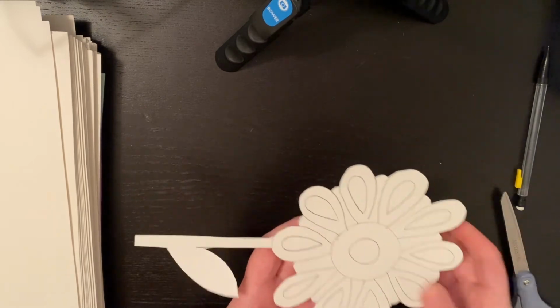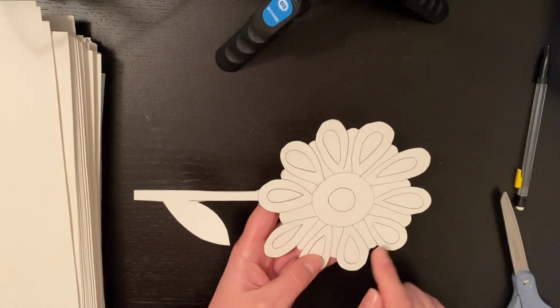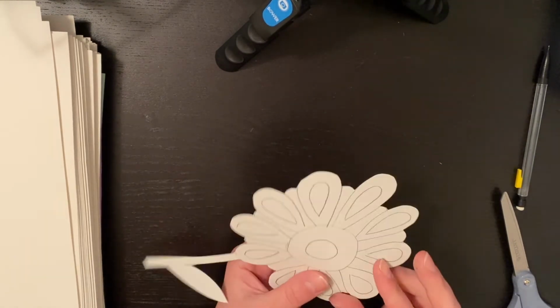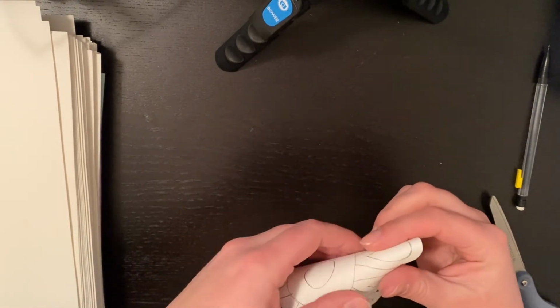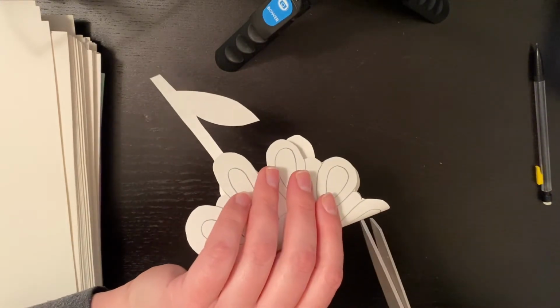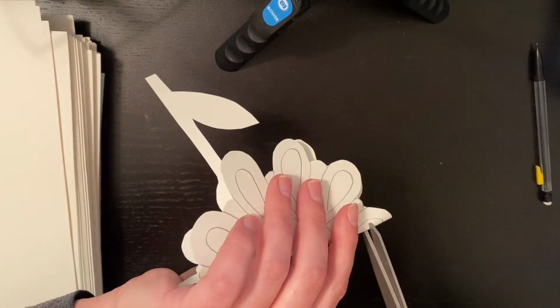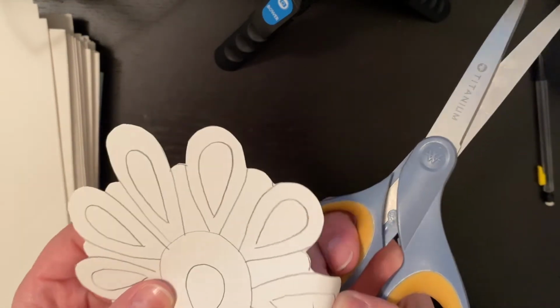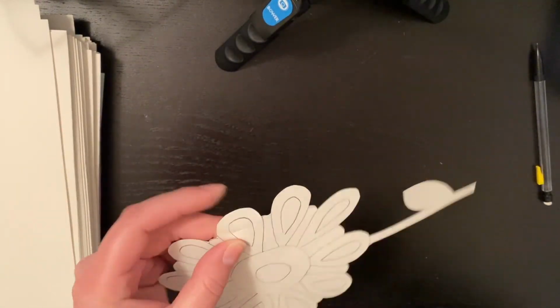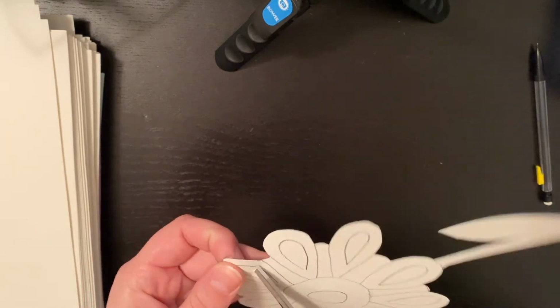Okay, so I have my flower here. Now, remember we said we have all these little details. So what I'm going to do is fold my paper over a little bit like this. And inside of these areas I want to cut out, I'm just going to pinch and cut a little slit. Do you see that? Okay, and I'm going to cut that all out.